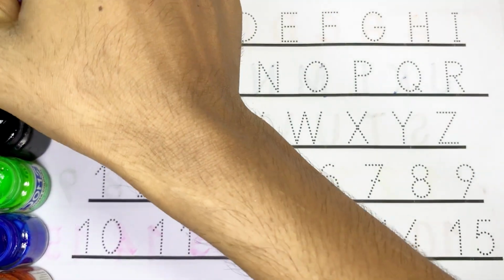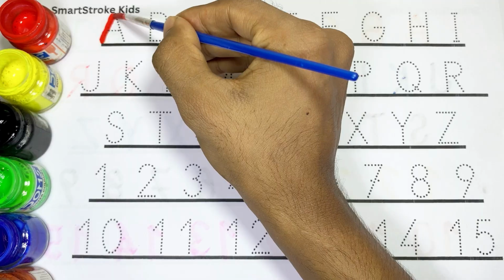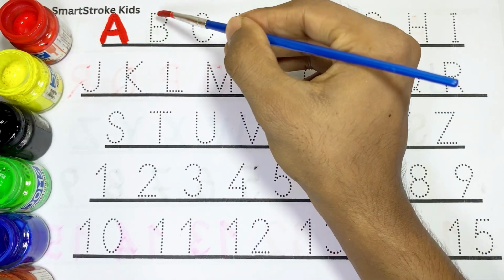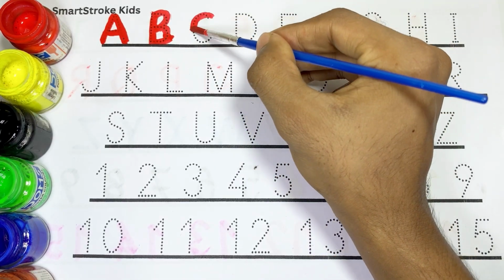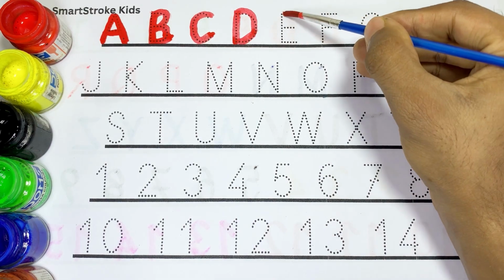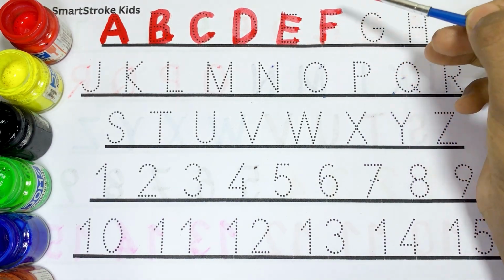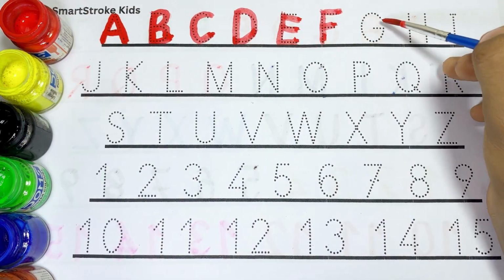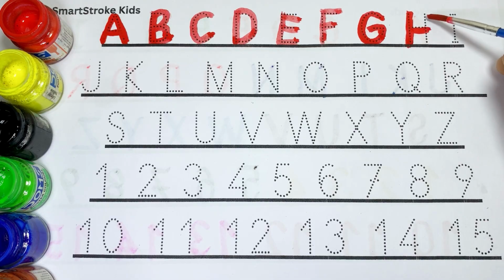And first we draw A and use red color. A for apple, B for ball, C for cat, D for dog, E for elephant, F for fish, G for God, H for helicopter, I for ice cream.